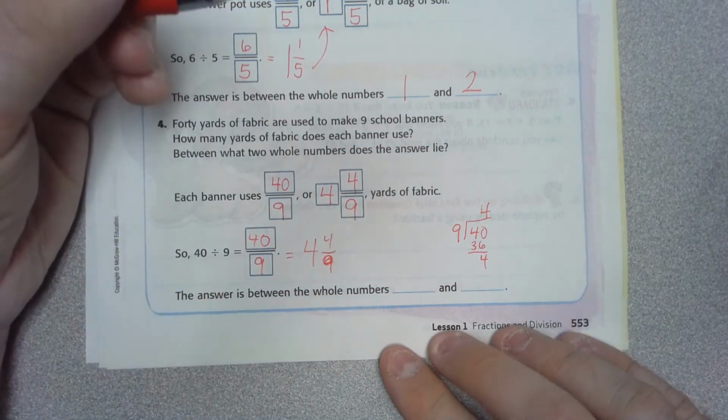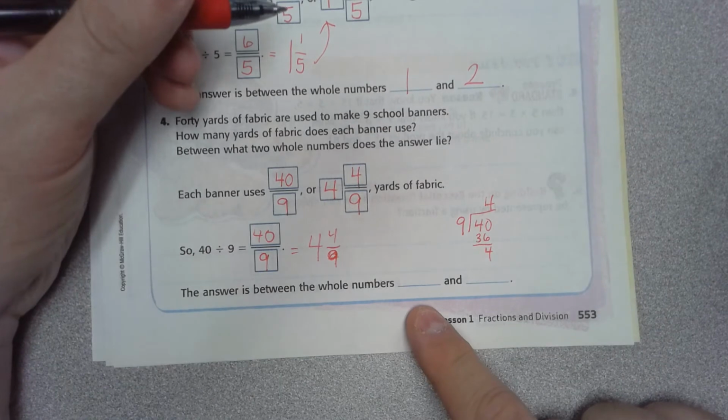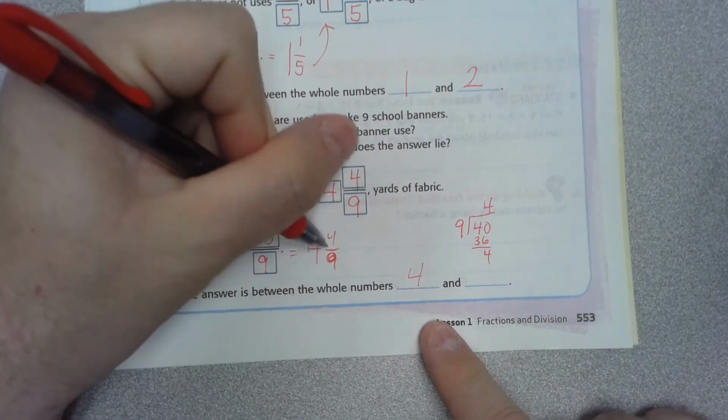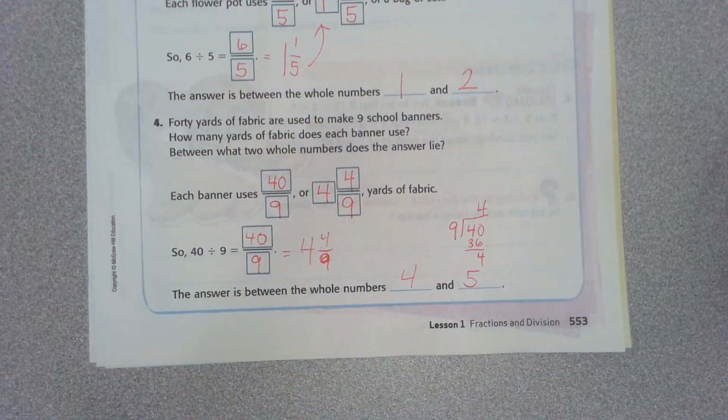Okay. So this answer is between the whole numbers. Well, we got the 4, and of course we wouldn't go to 3 because it's not anywhere near. It'd be the 5, right? It's between 4 and 5 right there.